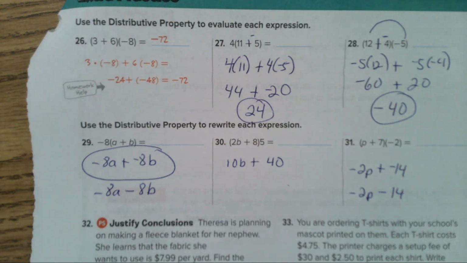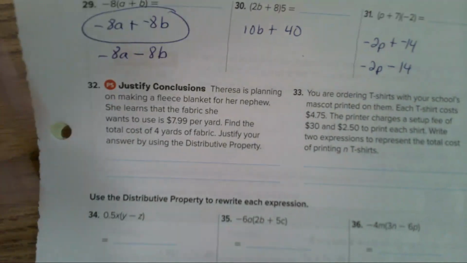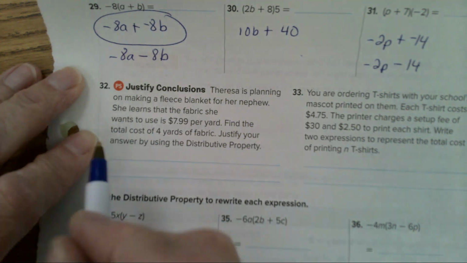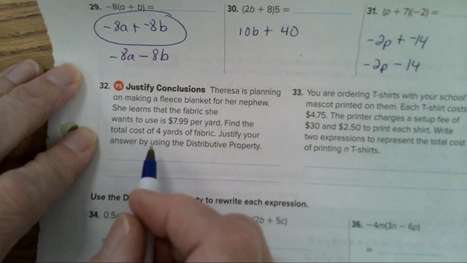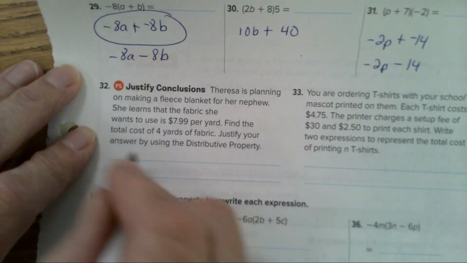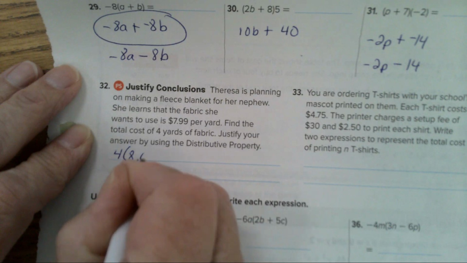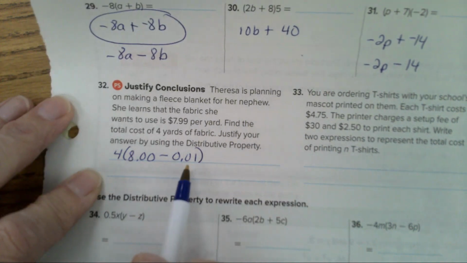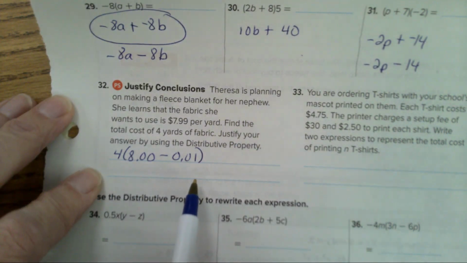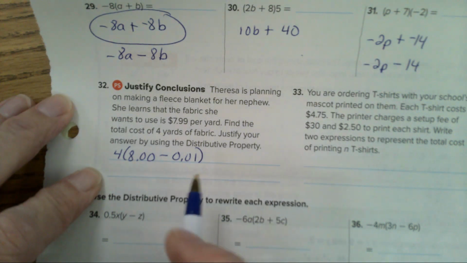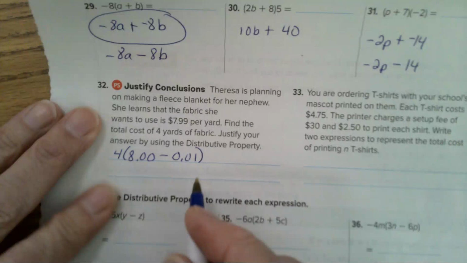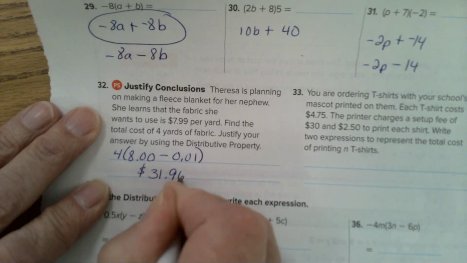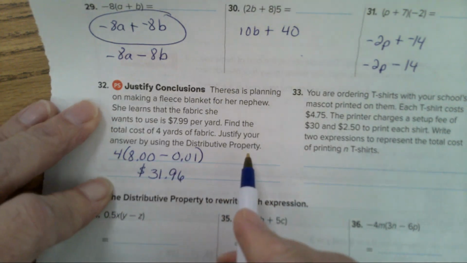All right, now let's look at number 32. Find the total cost of 4 yards of fabric. On this problem, you would take 4 times $8 minus 1 cent. That's the distributive. Find the total cost. When you do the distributive, you'll then have 4 times $7.99, and that will give you the answer of $31.96.